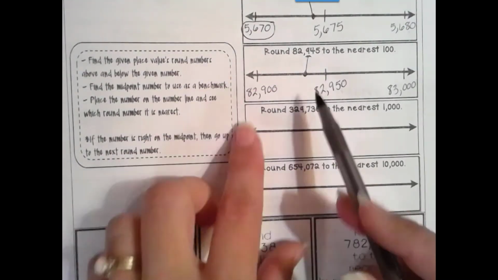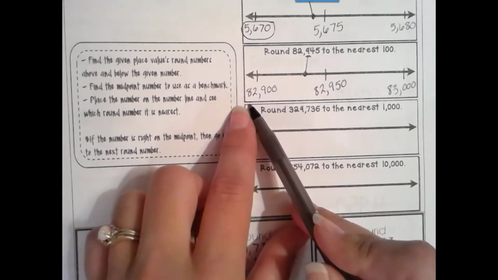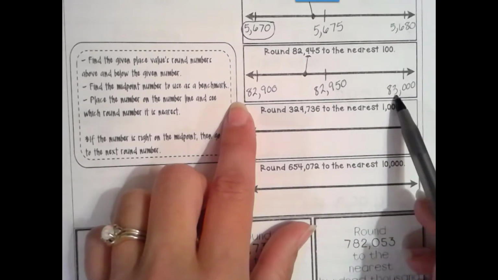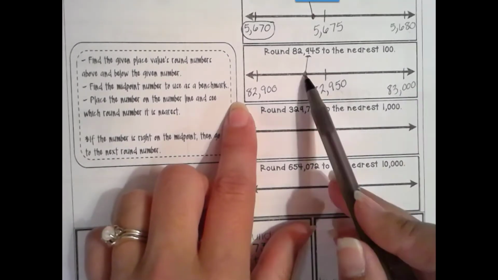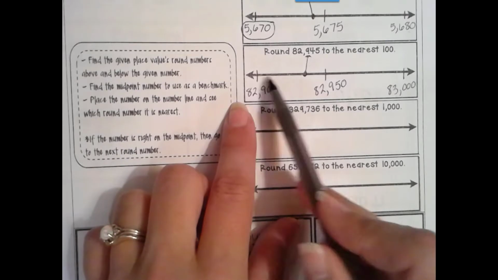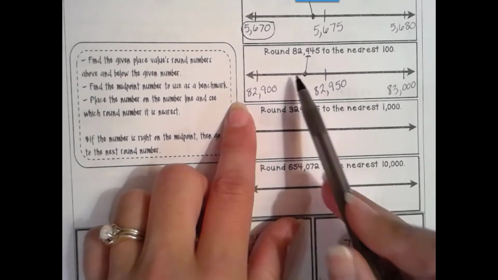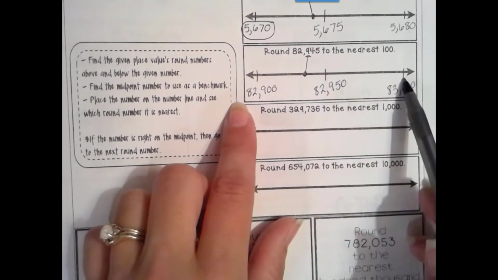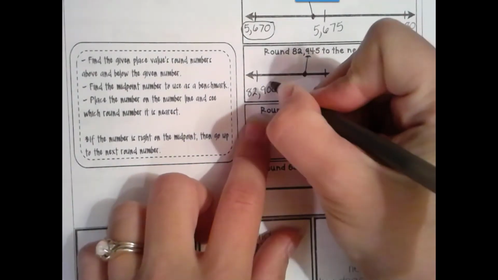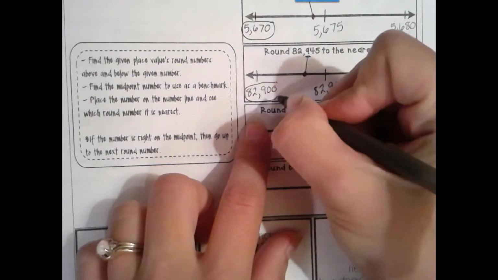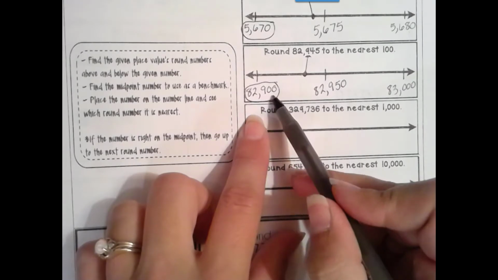Well, if it's on this side, is it closer to 82,900 or 83,000? Well, it's much closer. It's only 45 away from this one. It's 55 away from this one. So it's closer to this round number. And it's round because it has zeros at the end. It has those placeholders.